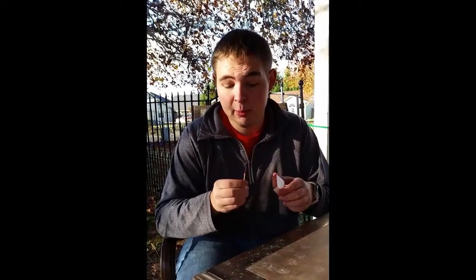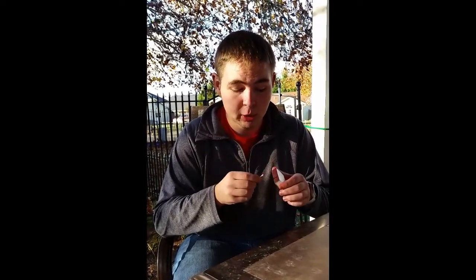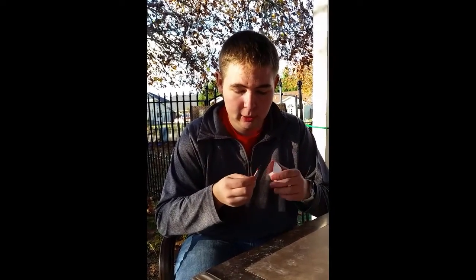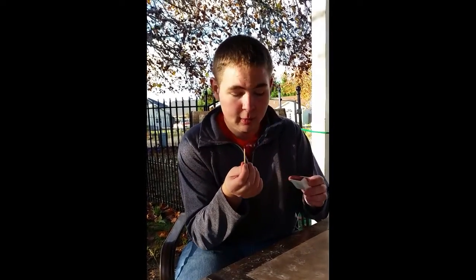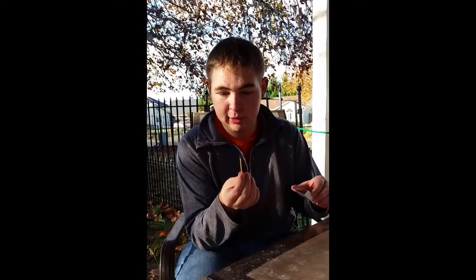Alright, so before we begin, I'm going to explain how matches work. There's a chemical on here and a chemical on here. Now, when we strike them, they mix and they cause a combustion reaction. As you can see at the end, there's that smoke. That's one of the signs of the reaction. That's what's going to be driving our match rocket.